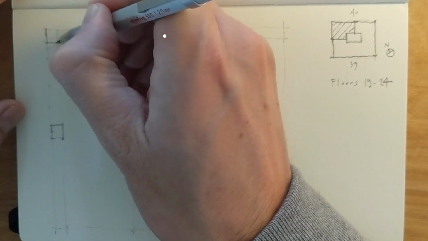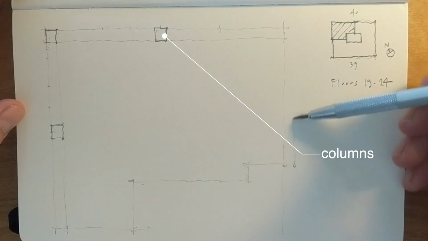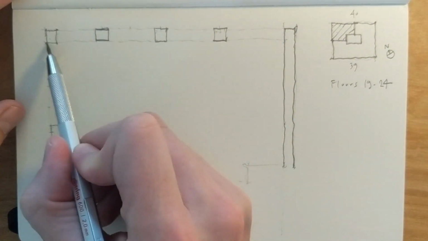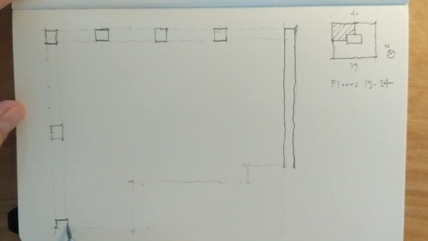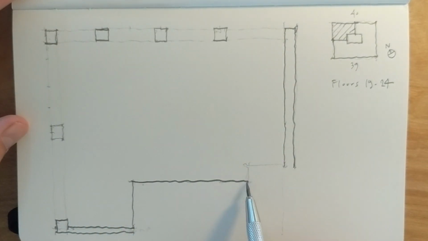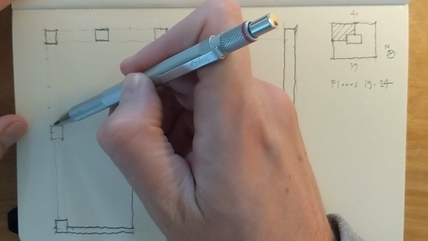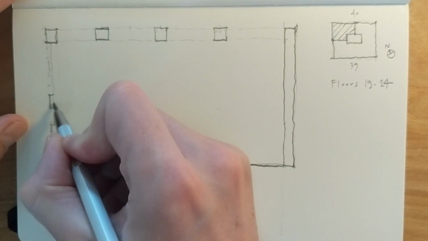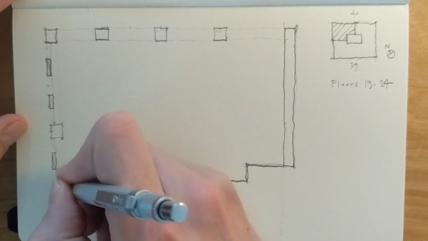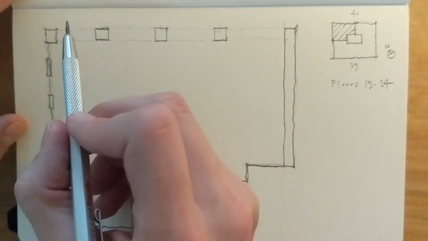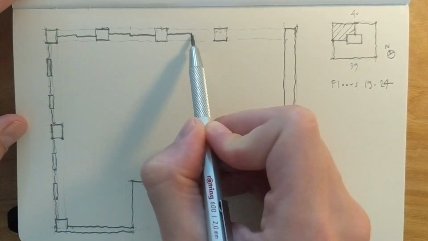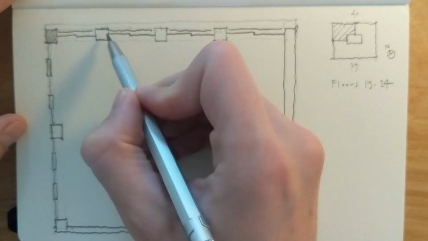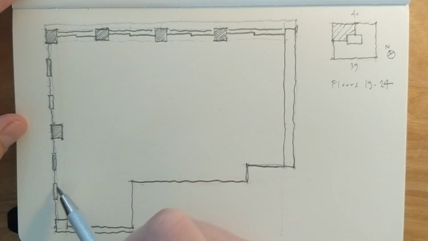Here I'm showing the thicker columns on the north facade and the thinner piers on the west facade. Next, I can locate the windows using the divisions I had set up earlier. I also show the sliding windows and railings of the Juliet balconies. I hatch in the walls to make them stand out a bit.